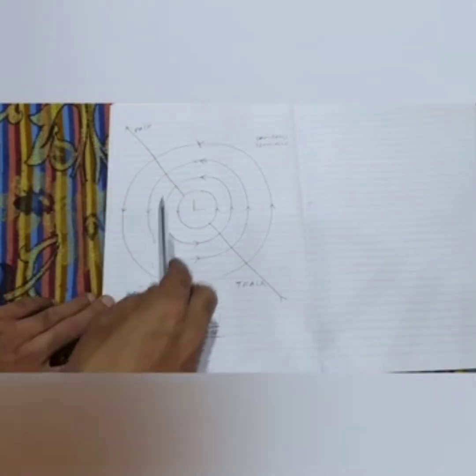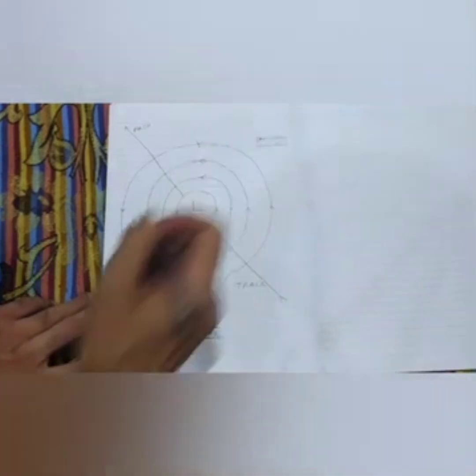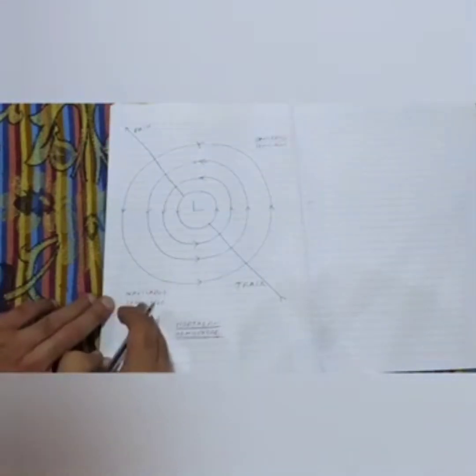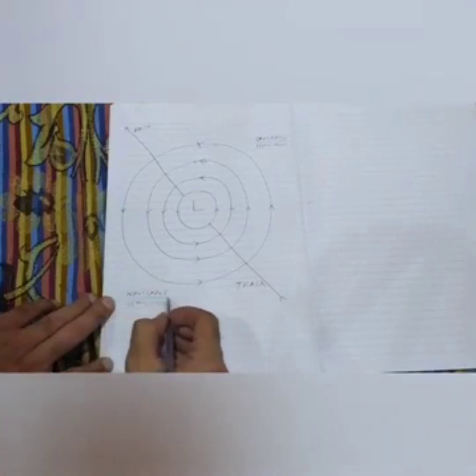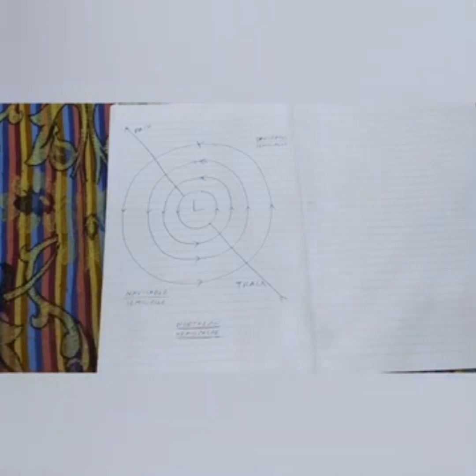Now in the northern hemisphere, the right hand semicircle is also called the dangerous semicircle and the left hand semicircle is called the navigable semicircle. Now instead of blindly accepting this, let's find out why it is called so.